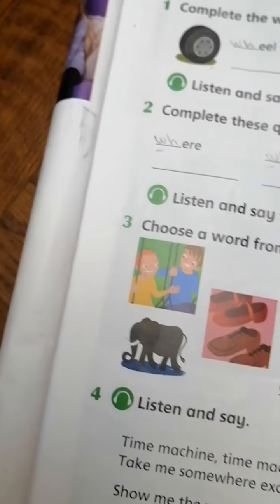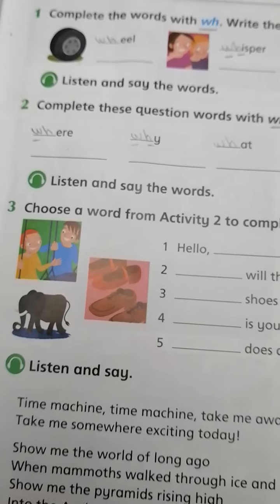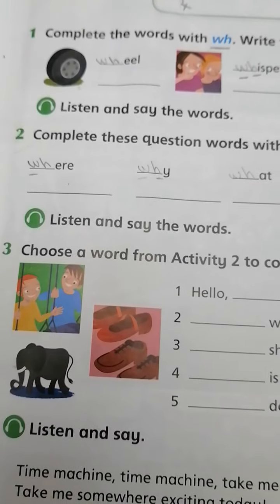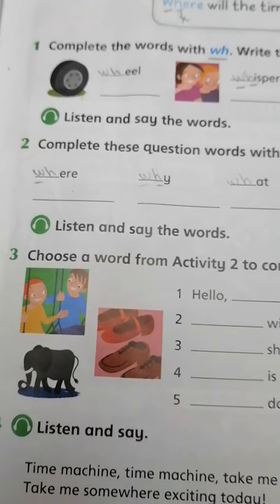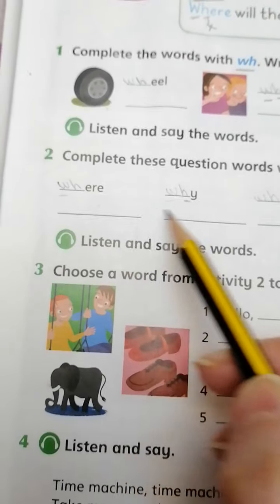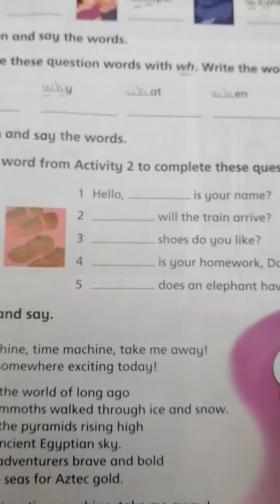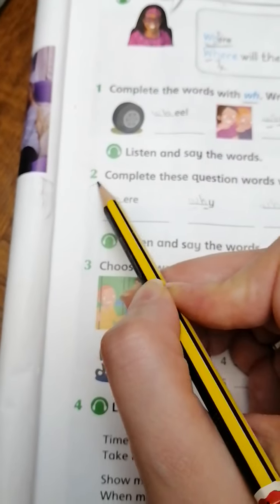Okay, let's go to the third question here. Choose a word from activity 2. We have to choose a word from question number 2: where, why, what, when, which. To complete these questions, we have to choose a word from activity 2.